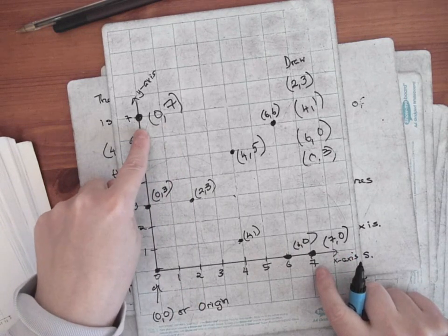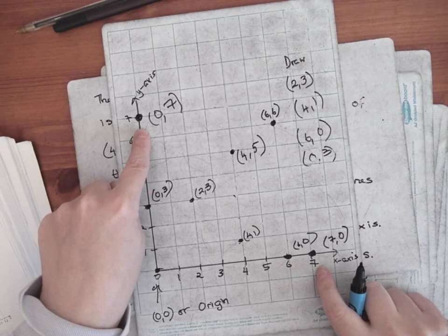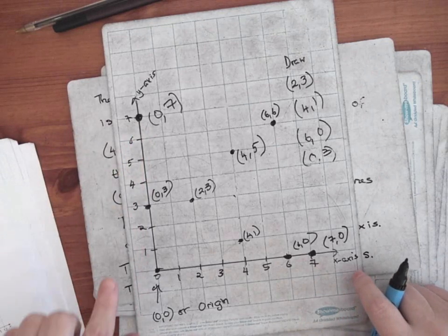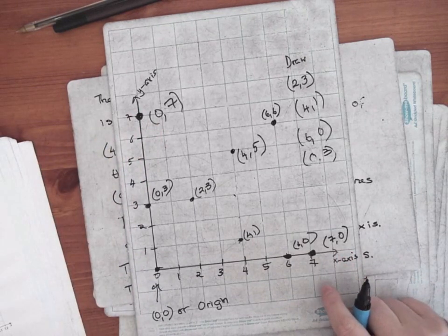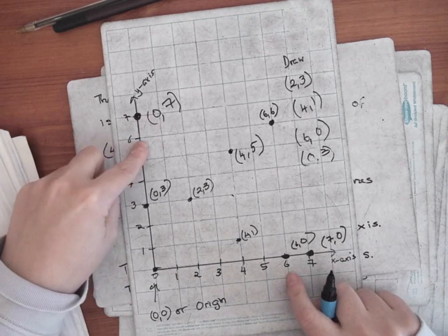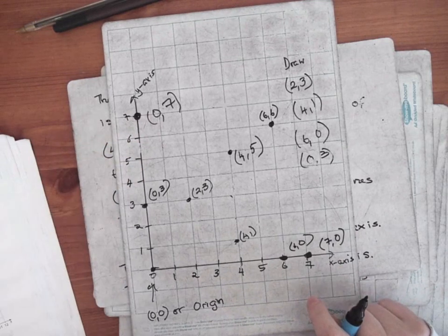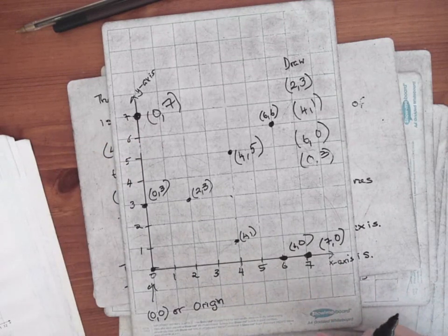So if you were looking for the shop in the shopping centre, you'd end up in very different shops if you went to those, if you thought they were the same place, wouldn't you? So 7, 0 and 0, 7 are very different. 6, 0 and 0, 6 are different. Okay, please note that. Okay? Right, do you think we're okay with them?